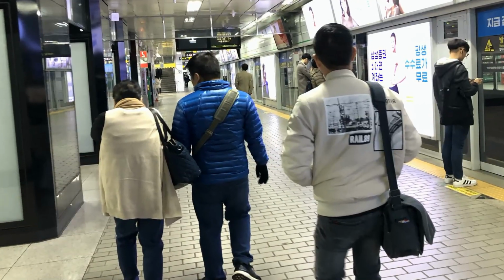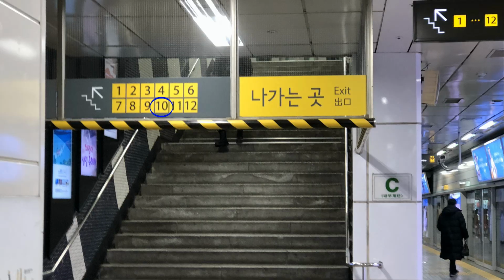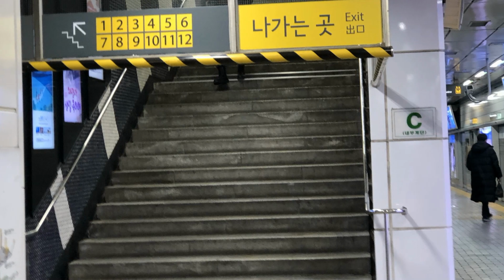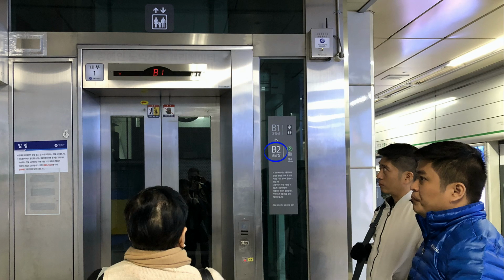At the Gangnam station, we walk and follow the signboards that will take us to exit number 10 of the Gangnam station. Using the stairs or the elevator, we go up from basement B2 to B1.